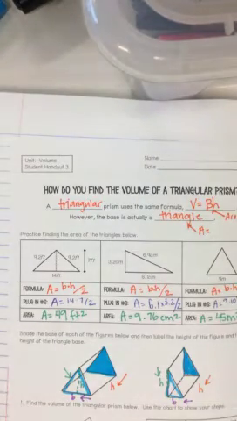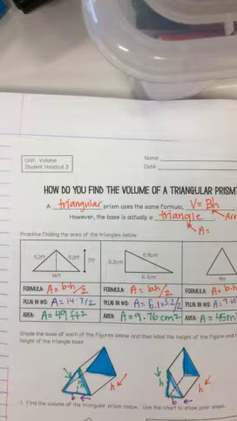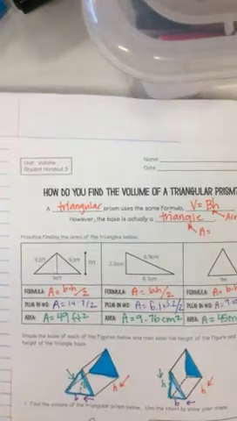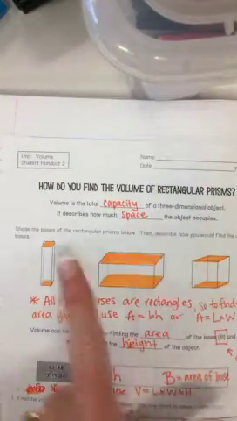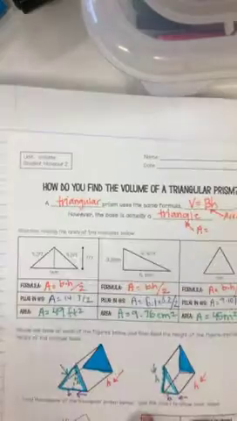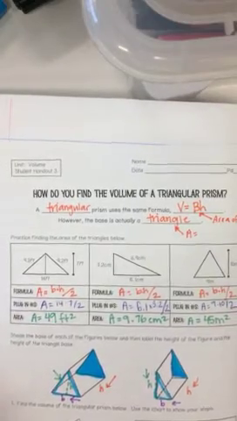All right, ladies and gentlemen, this is our third lesson in our volume unit. Last night's homework was focused on finding the volume of rectangular prisms. Tonight's homework is finding the volume of triangular prisms. So hopefully just within the titles you can recognize that the difference is the shape. Just like last night's homework we had rectangular prisms, tonight we'll be finding the volume of triangular prisms.